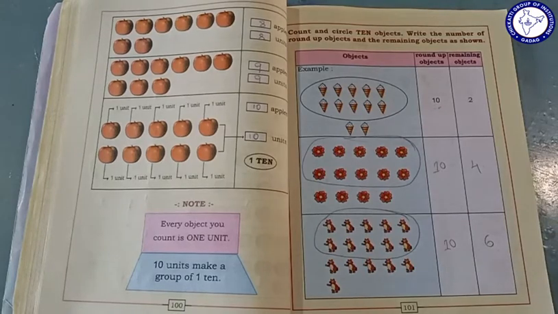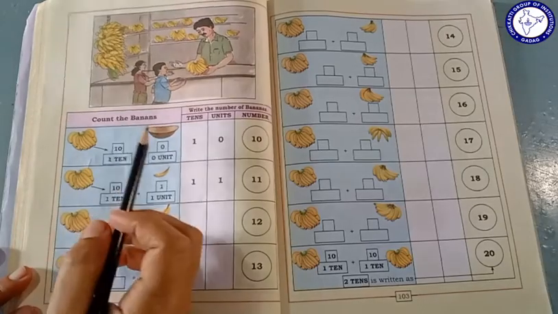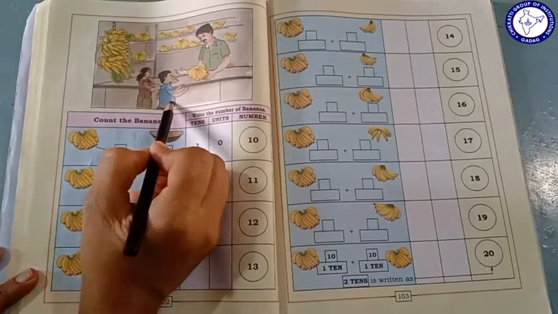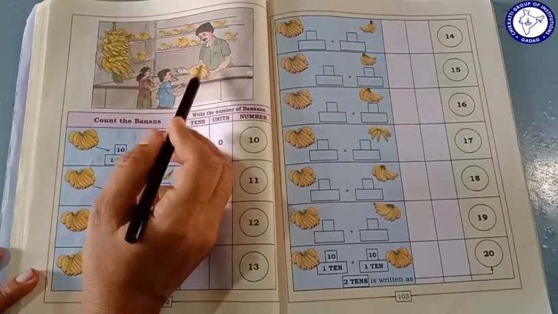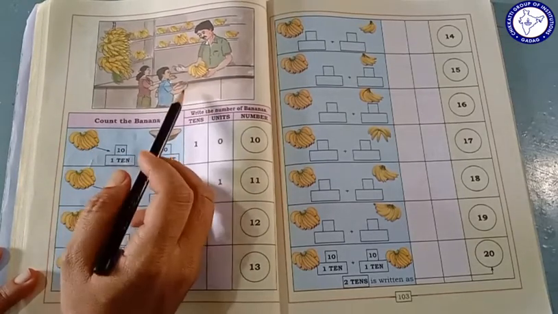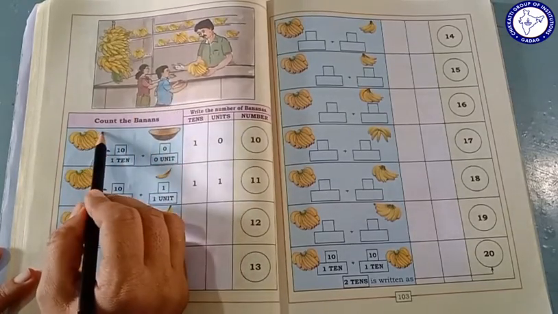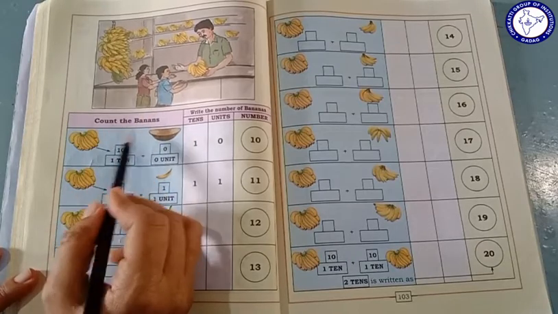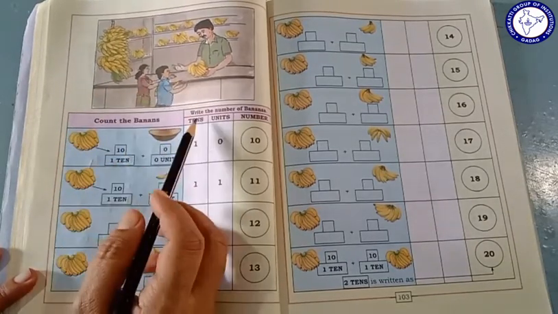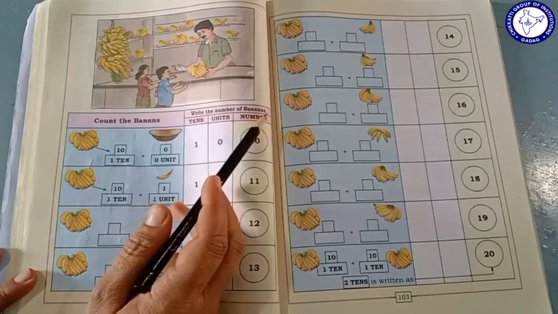Okay. Next one. See students, here is a fruit shop. 2 children came to buy fruits. So how many fruits will they buy? See here. First they took bananas. So here write the number of bananas.